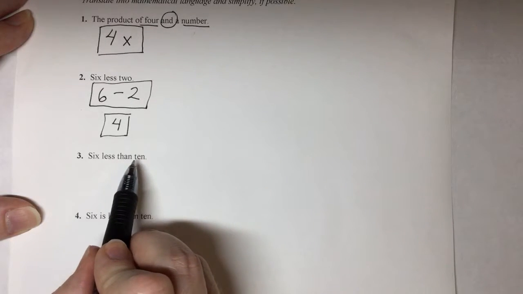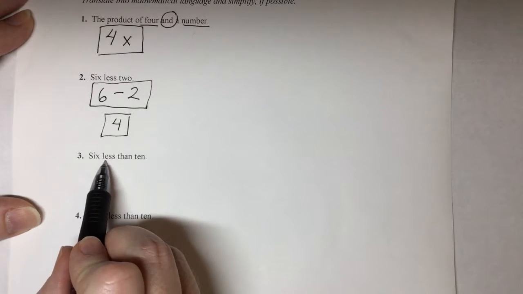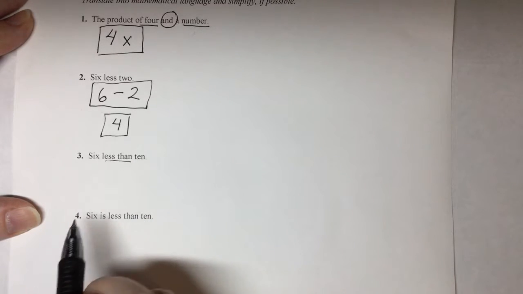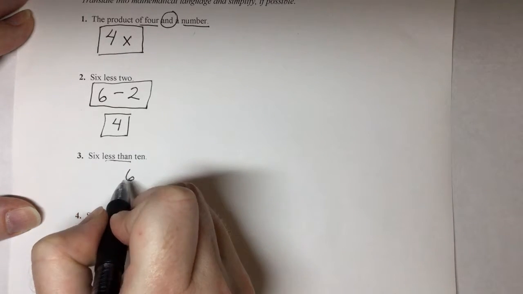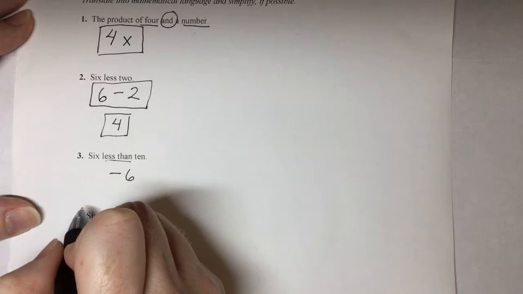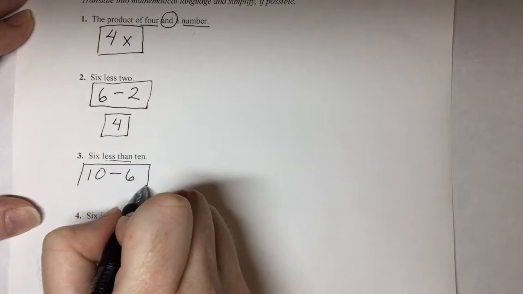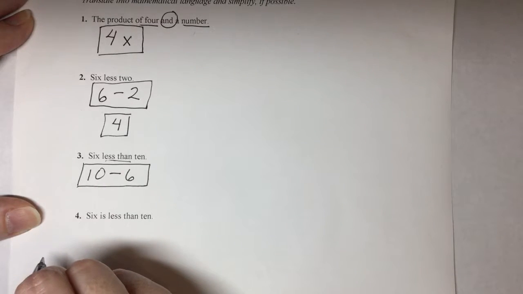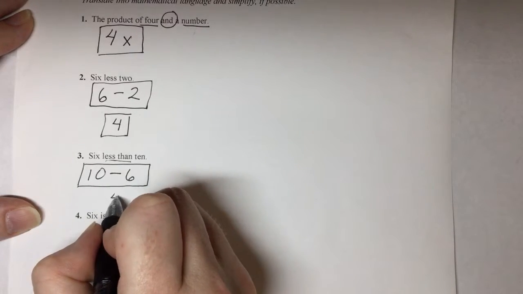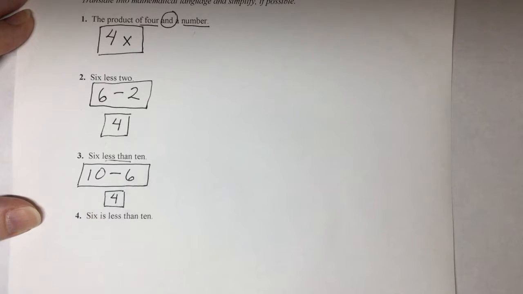6 less than 10. Well, I'm going to have my 6, but with less than, that's subtraction, but the order is reversed. 6 less than the 10 I started with. So here's the direct translation, 10 minus 6. Simplifying, 10 minus 6 also is 4.